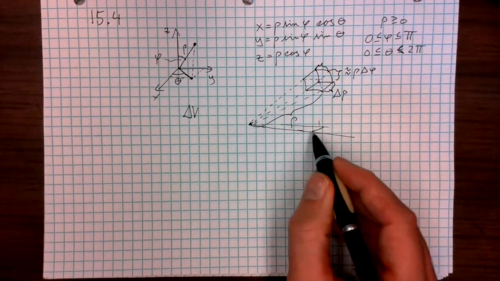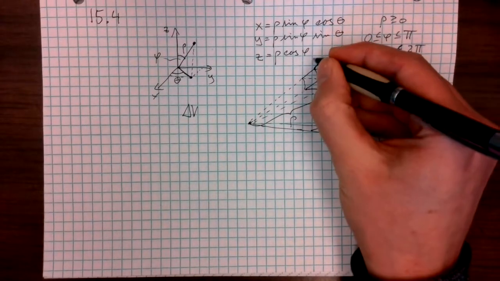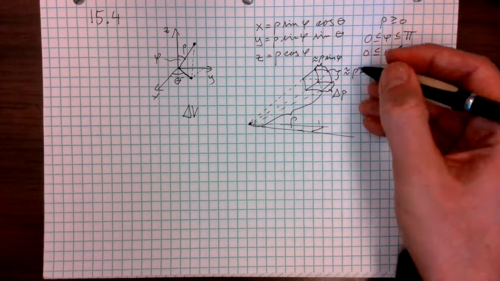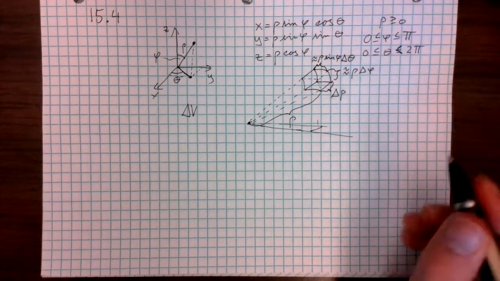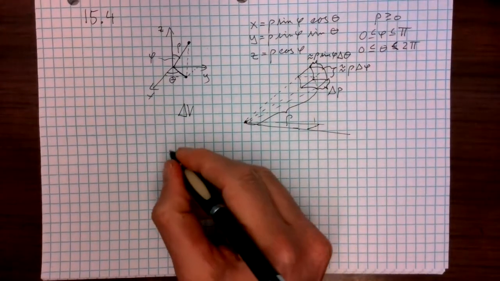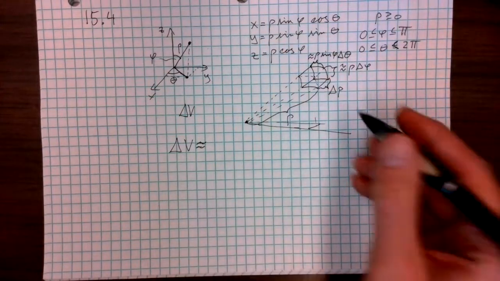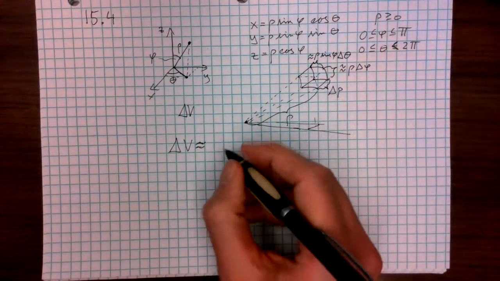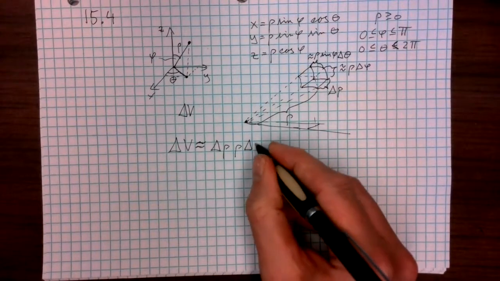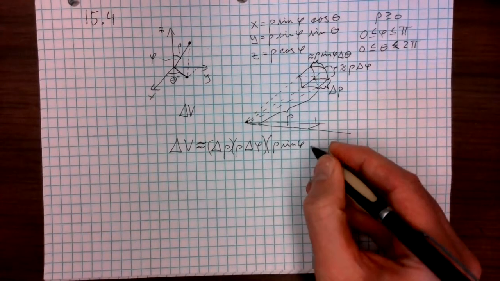So this length, we get that by rho times sine phi, right? So this is approximately rho times sine phi times delta theta. This length times this angle, right? All right, so that means that, so that I have a little bit more space, it's approximately, not equal to, approximately. Let me just write them in some order: delta rho times rho delta phi, right, times rho sine phi delta theta.